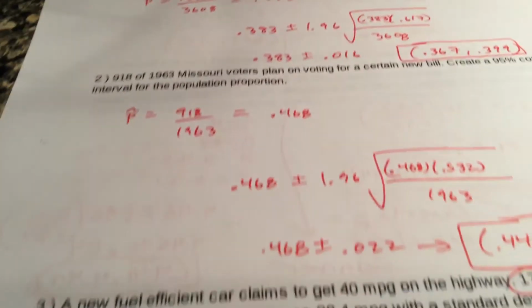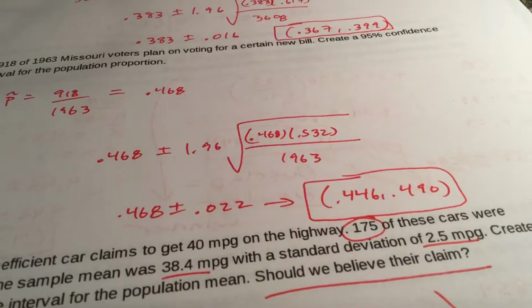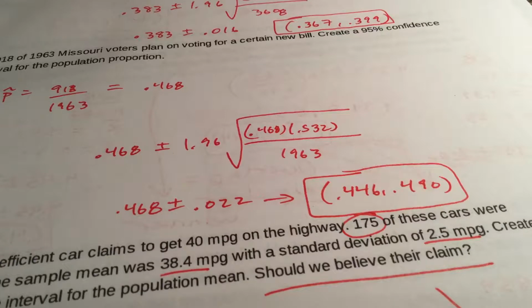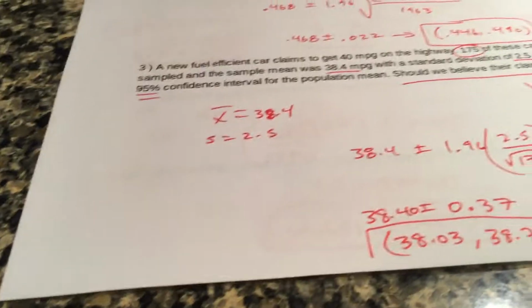Create a confidence interval. Find p hat. 95% confidence interval, 1.96 is that z star. Remember that, that's something you're going to have to know. If you don't know that, you can use your z table and look up 0.9750, because if you want 95% in the middle, that means you're going to start at 0.0250 and end at 0.9750. Okay, know that. Anyway, folks, next one, let's talk: should we believe their claim?